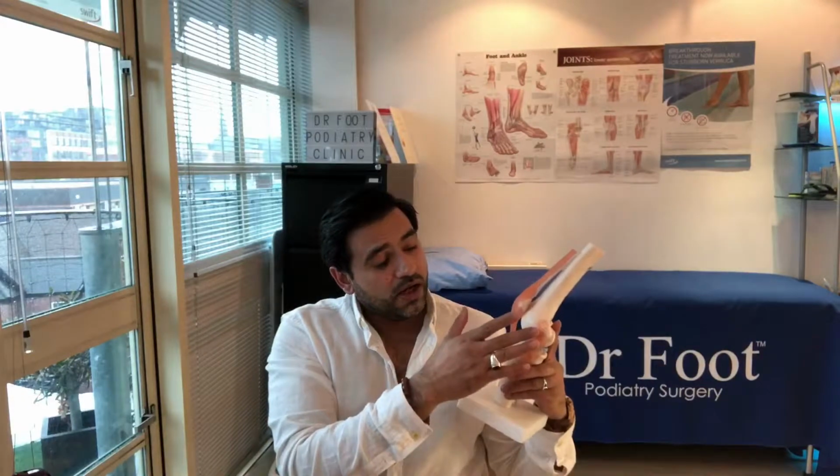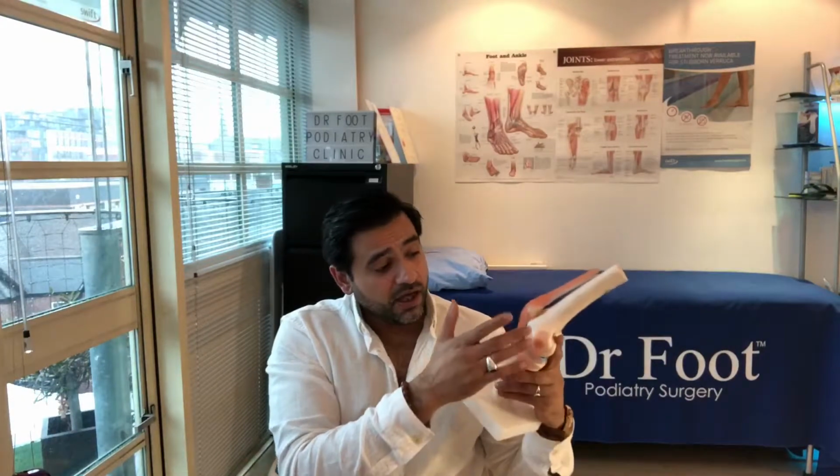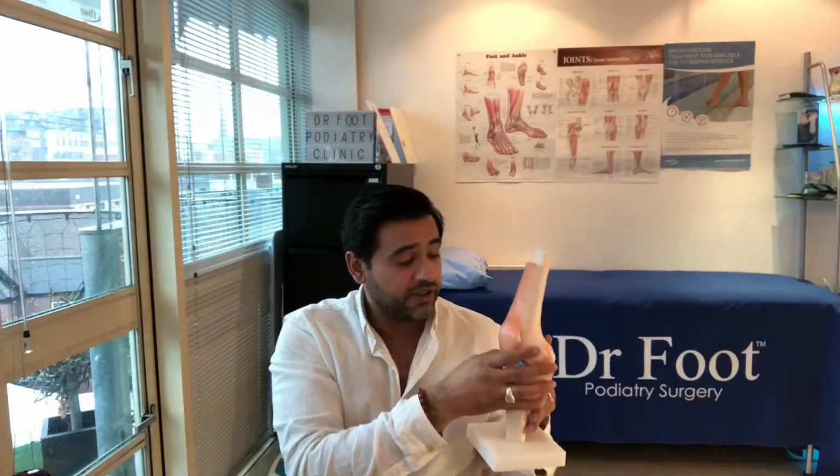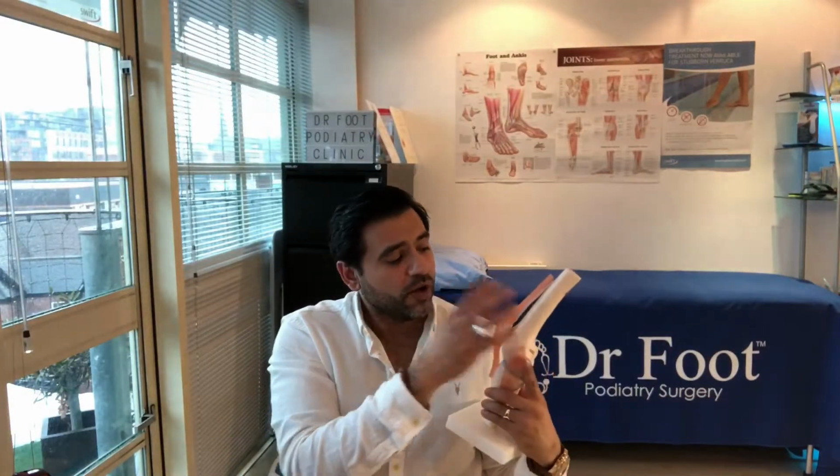We've got two structures on the outside of the knee called the MCL, which is a medial collateral ligament, and the LCL, which is called the lateral collateral ligament. There's quite a few other structures on the front of the knee that are not in this model, but I'm going to talk about them a little bit.